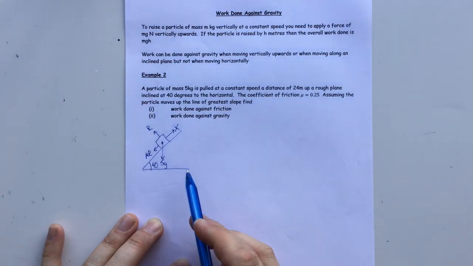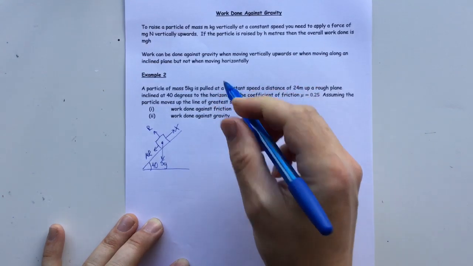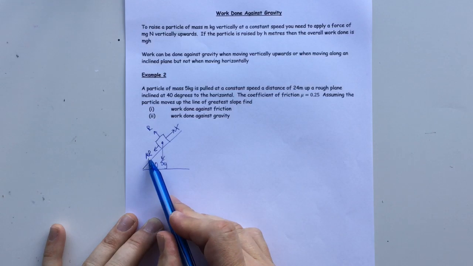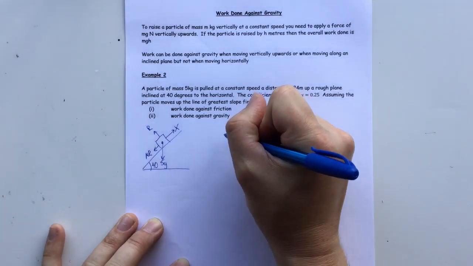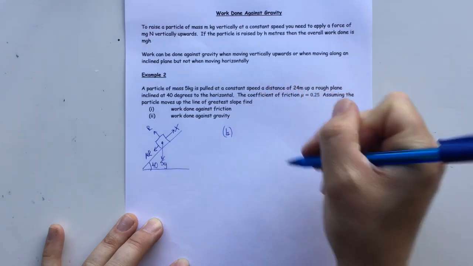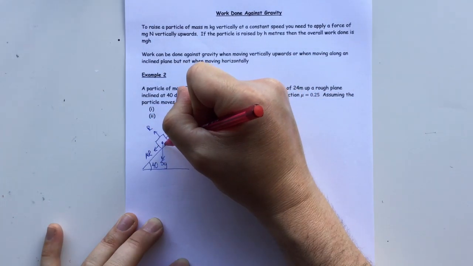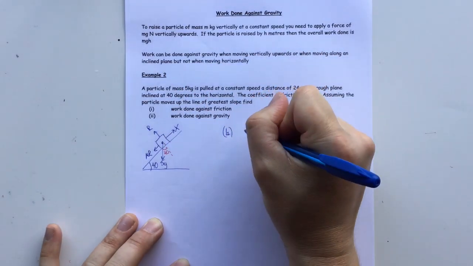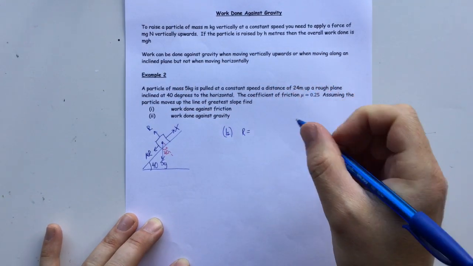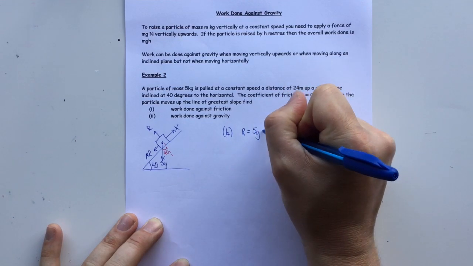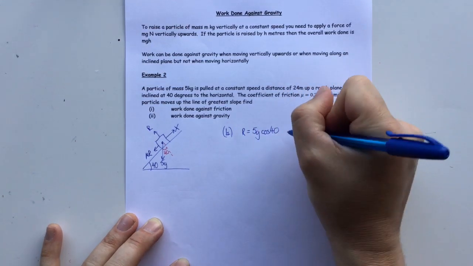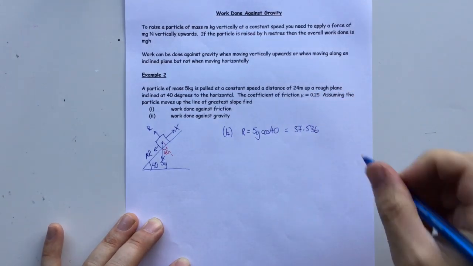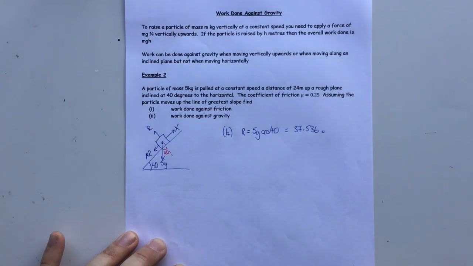Now, again, to find the work done against friction, we need the frictional force. And to find the frictional force, we need to find R. So to do that, we're just going to resolve perpendicular. Again, I know that that angle in there is 40 degrees. So I can see then that when I resolve perpendicular, R is equal to 5g cos 40. And that ends up being 37.536. And that's a force, so it's newtons.